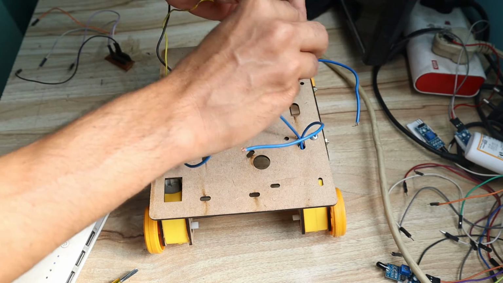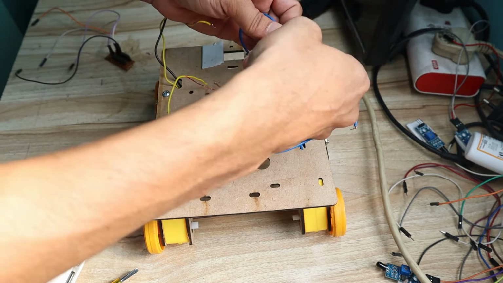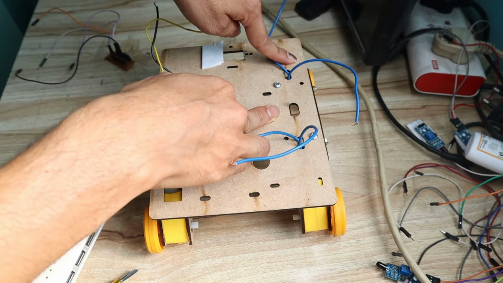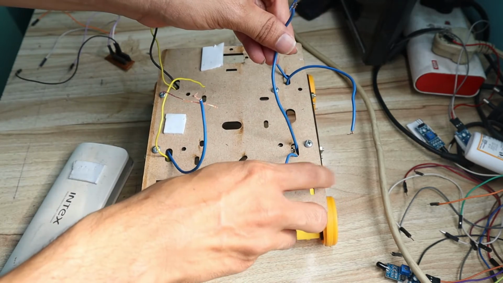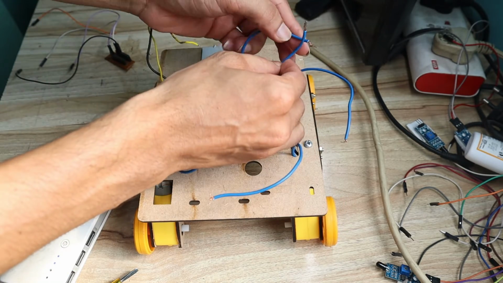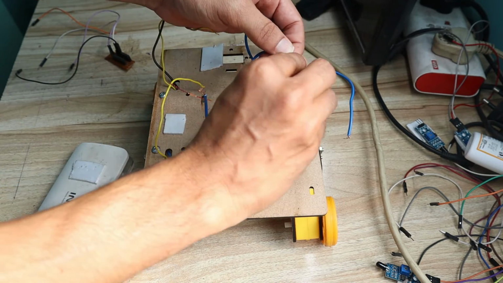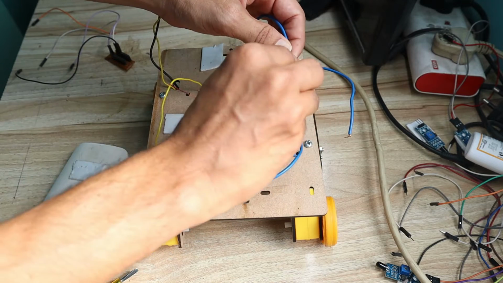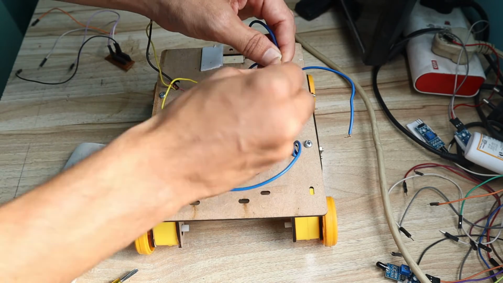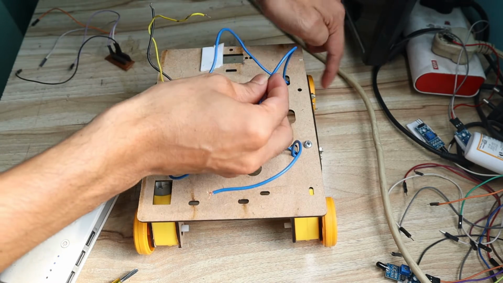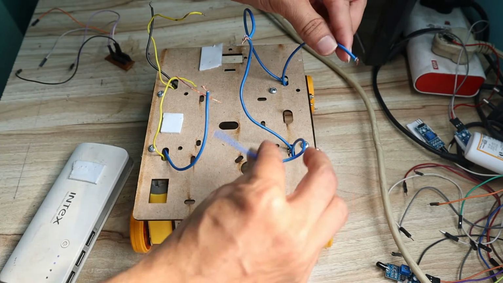Okay, so I will connect these two pins here, one negative pin for the first motor and another negative pin from the second motor. So connect those two pins here. Then the positive pin for this motor and the positive pin for this motor, connect here.